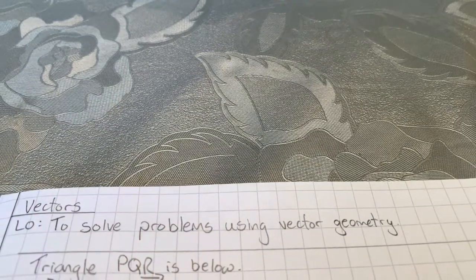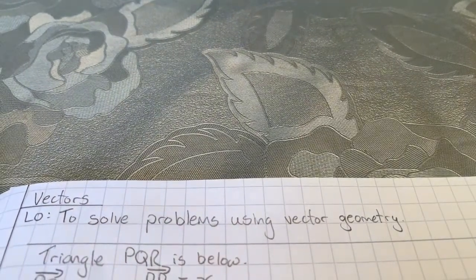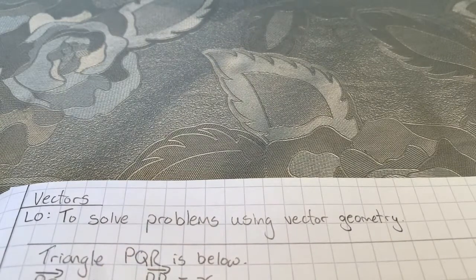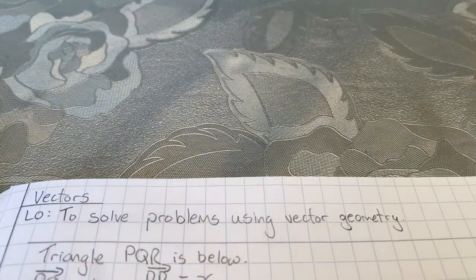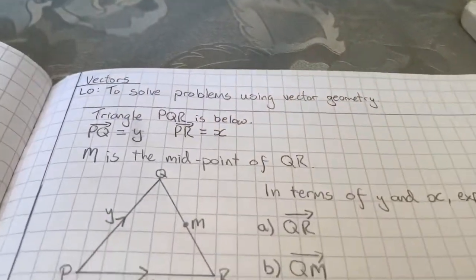This is looking at solving problems using vector geometry. Just so you know, these can get rather difficult. I'm not going to go into too much detail. I'm going to just focus on the simpler problems with vectors. So I'm going to start off with an example here.